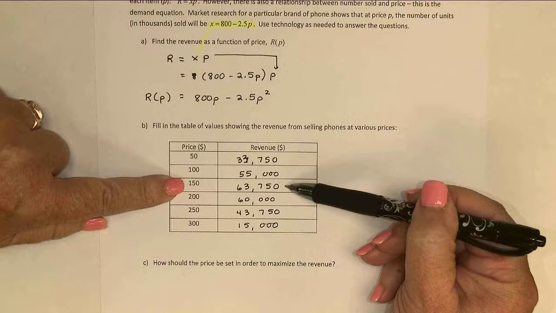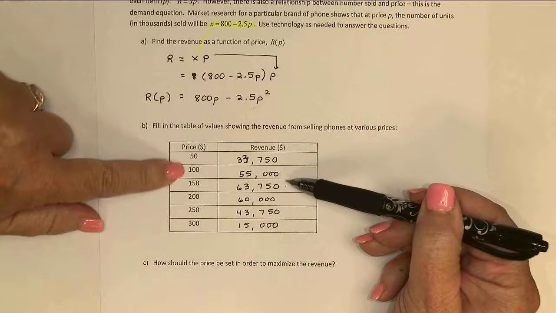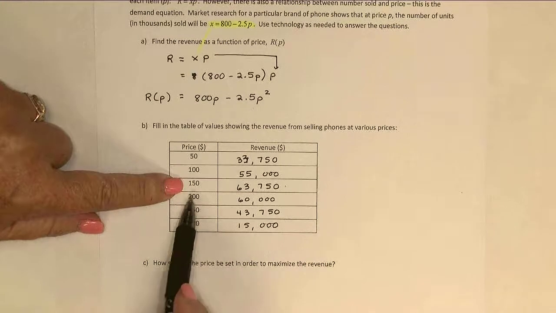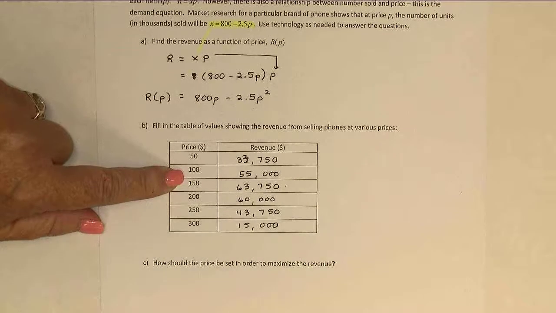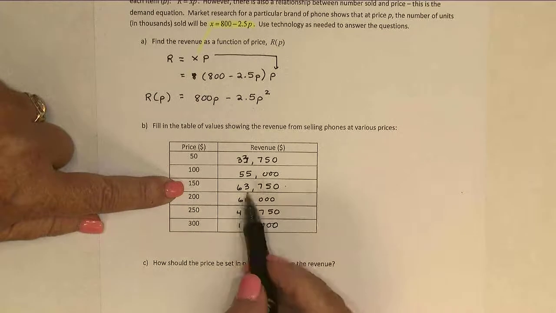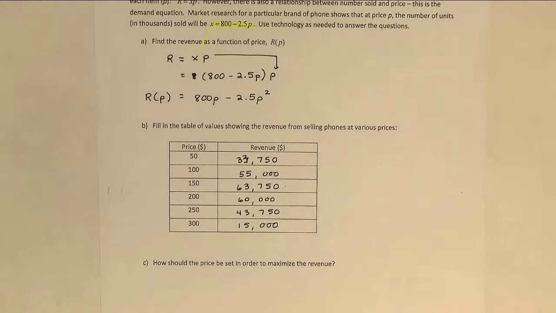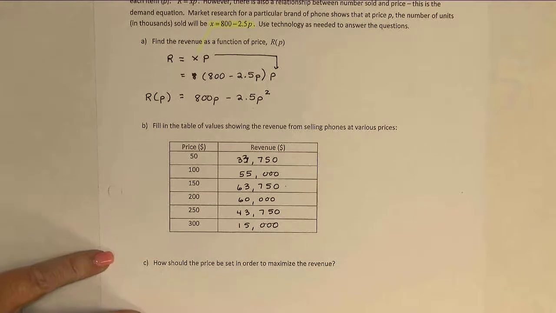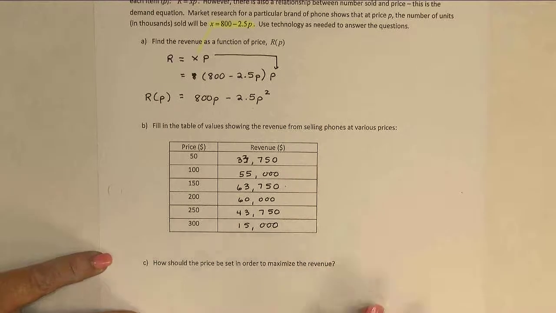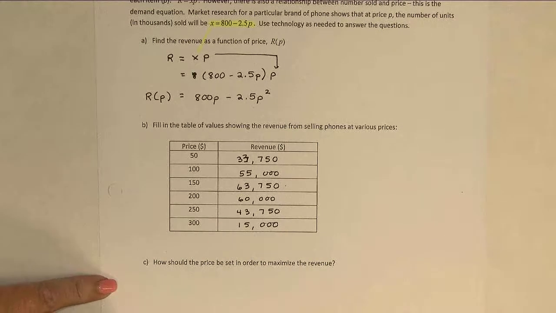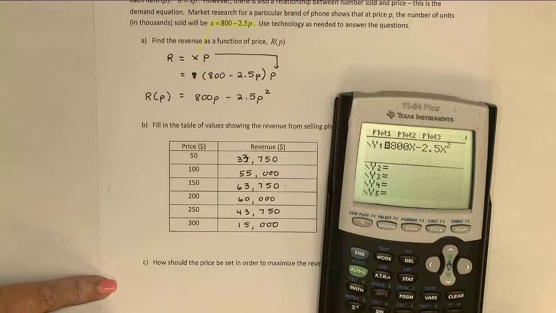Right? However, we haven't considered all the possible prices in here. Maybe if we went up to $160 or down to $140, we'd do a little bit better than that. I do know that it should be in the neighborhood of $150 based on my chart. In order to figure out the price that would maximize the revenue, once again, we're really looking at the vertex of a parabola. I've got my R of P function in here.